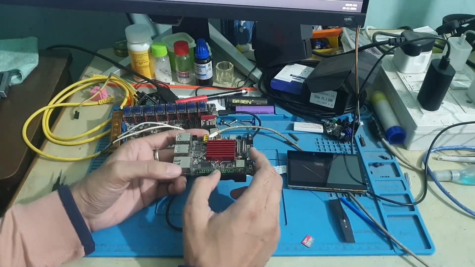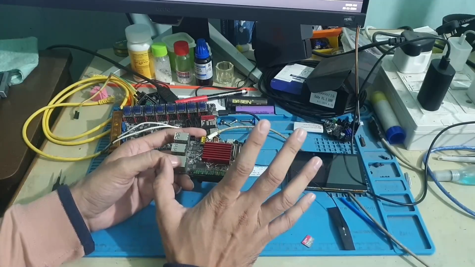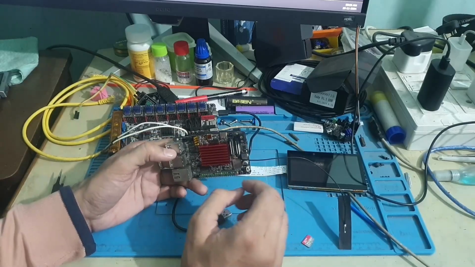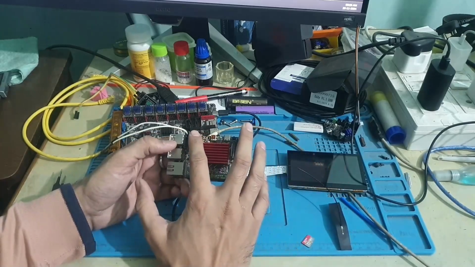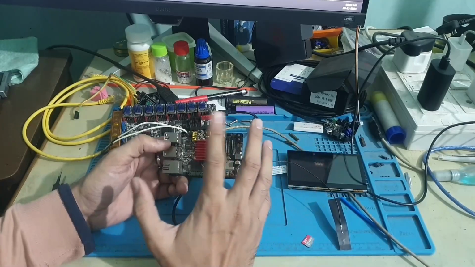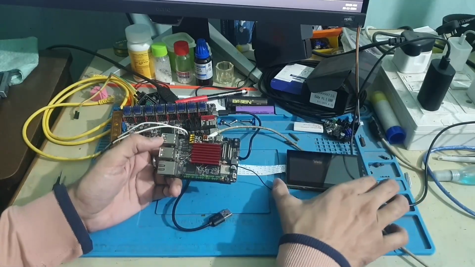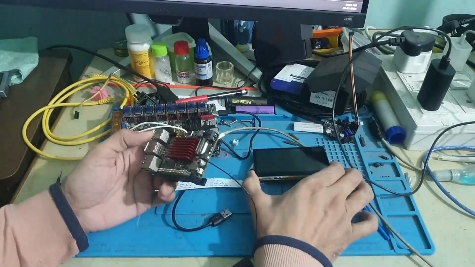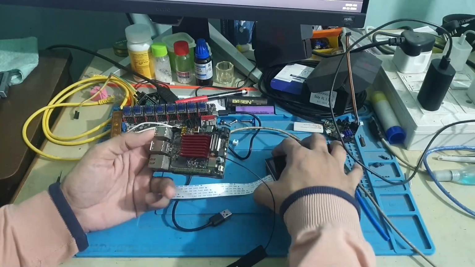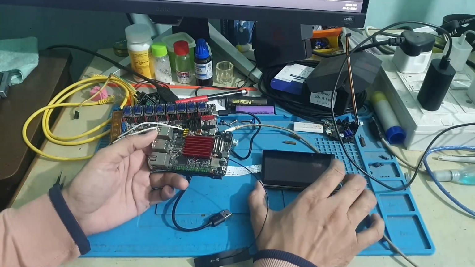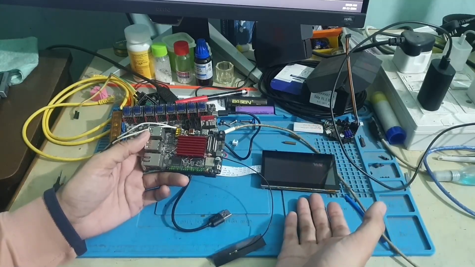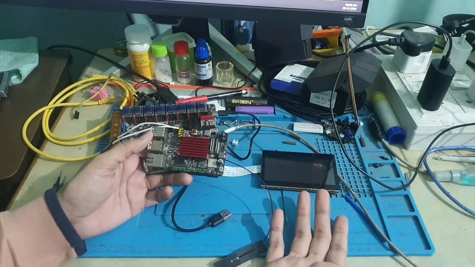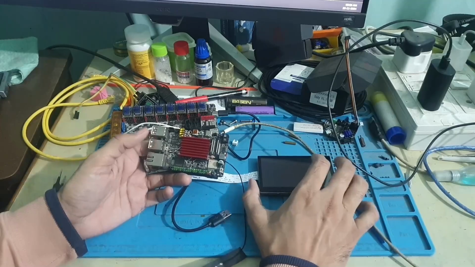But if we talk about only 3D printing, I don't care about the microphone, speaker, or anything else. I have a normal DSI display to connect. I just connect this display here, and it shows me the default screen, and I add my Wi-Fi easily.